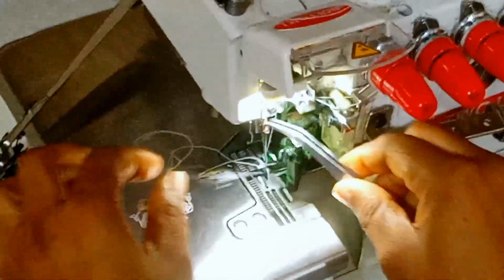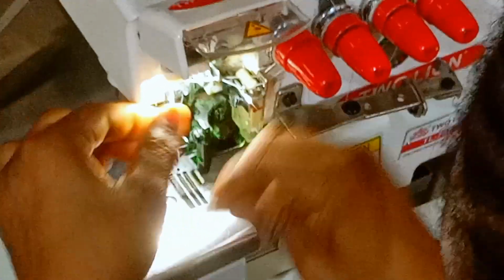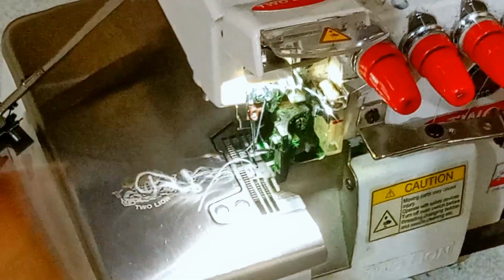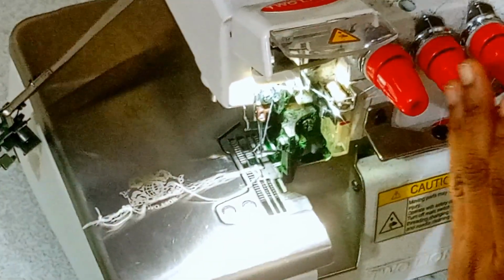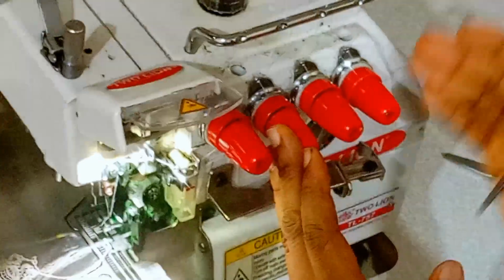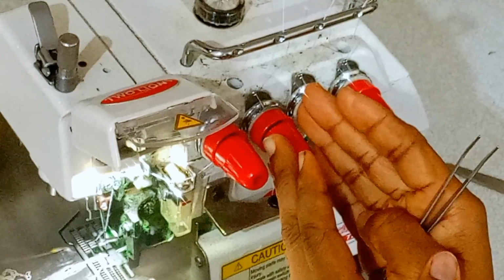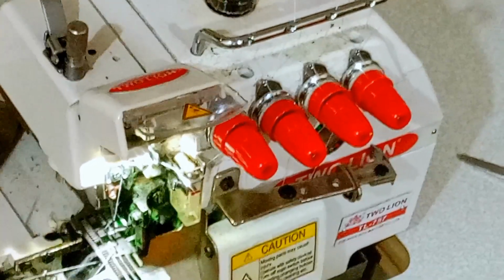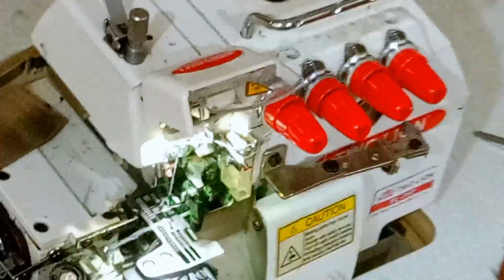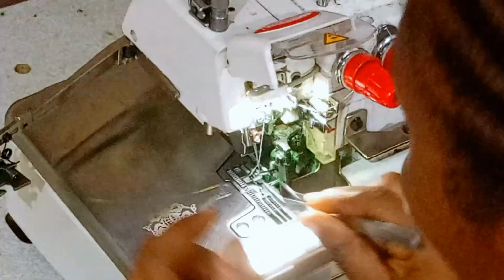Remove the 1st needle, so you're only working with the 2nd needle and the 2 looper threads. So invariably you're working with the first 3 threads from this side, the 2 loopers and the 2nd needle. So I'm going to remove the 5th one now. I just remove this now because I want to use it as 3 threads.